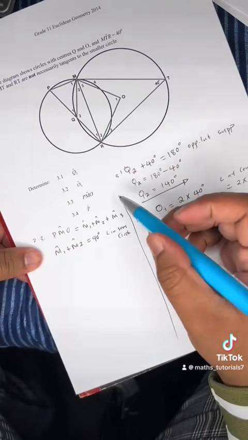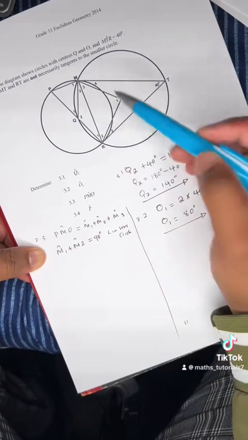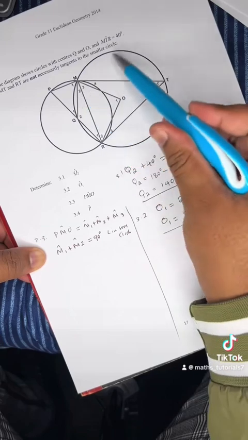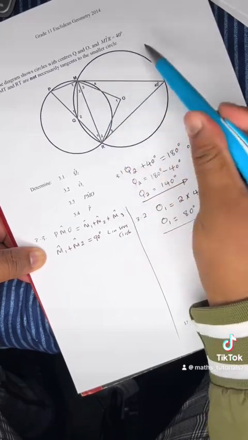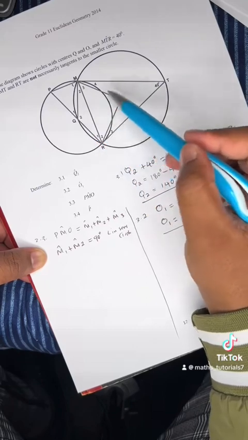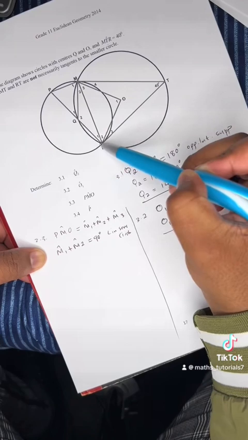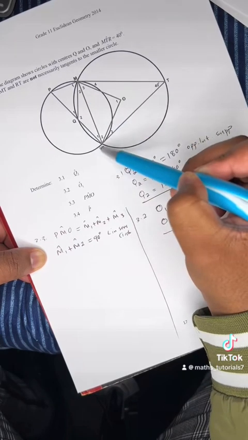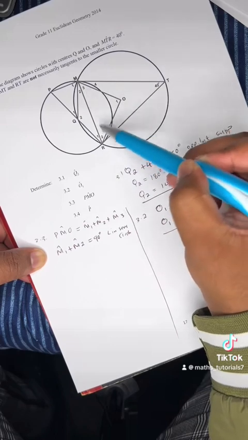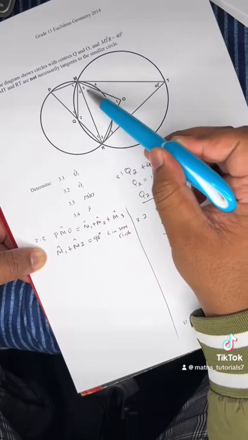To find angle M3, we look at the bigger circle now. I want you to focus on this triangle in the bigger circle, triangle MOR. Looking at triangle MOR, we can add the angles inside this triangle to find M3.